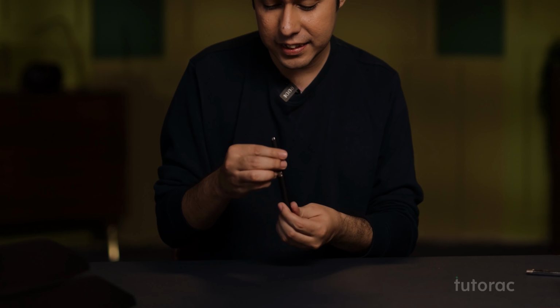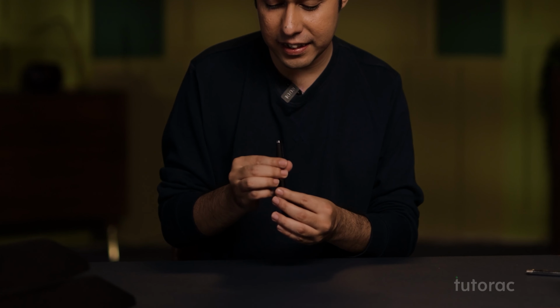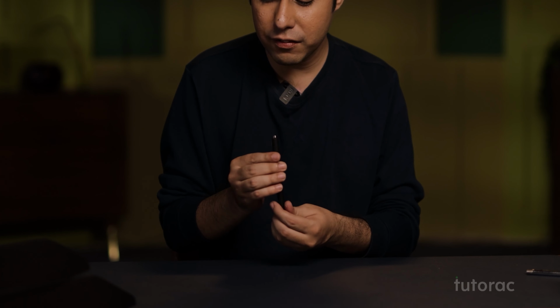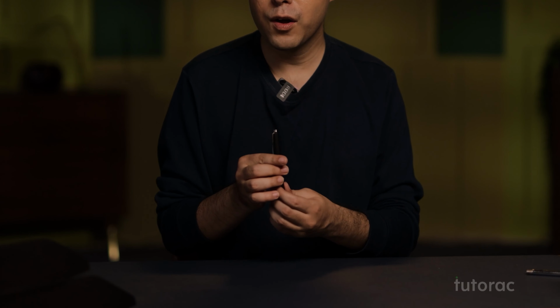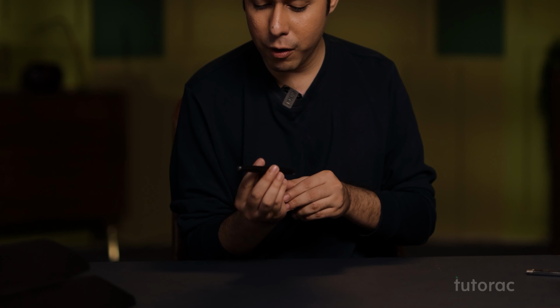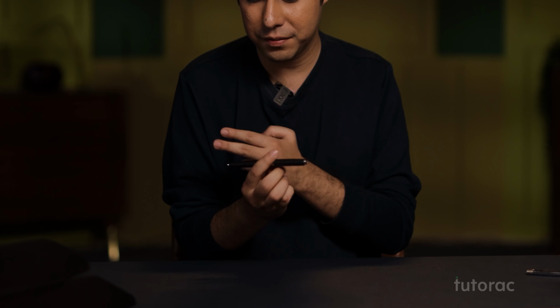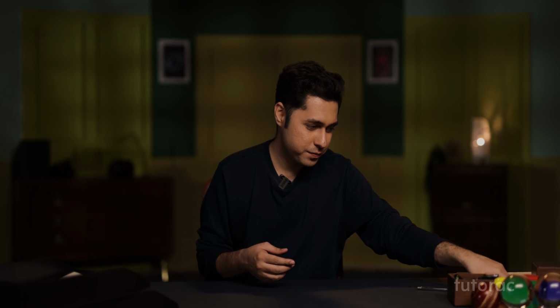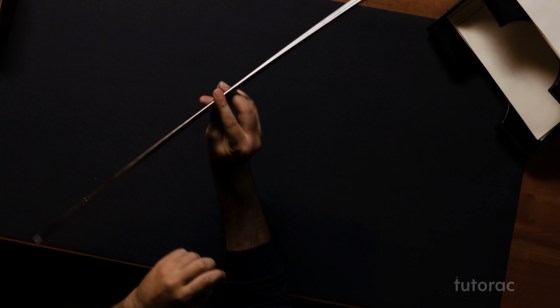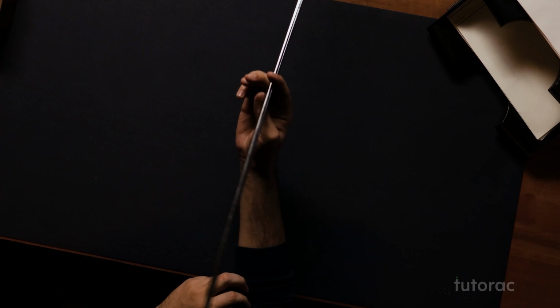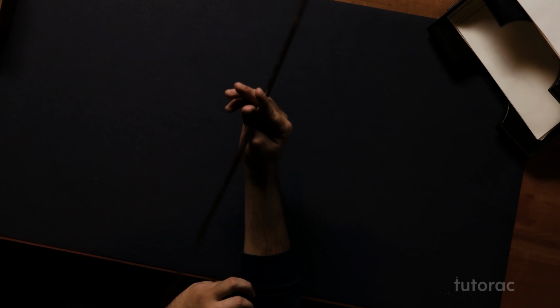Because in this case, the axis is passing through the center, and the distribution of mass is closer. So it is very easy for us to rotate the body. But on the other hand, if I rotate the body like this, the distribution of mass is away from the axis of rotation. That means it is slightly more difficult. And in the case of the rod, the distribution is even farther away. That means it is even more difficult for us to rotate the body.